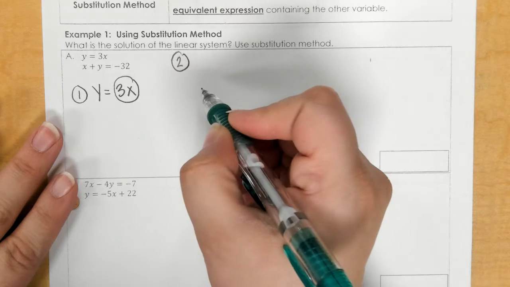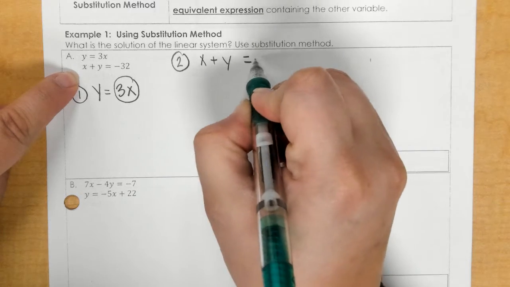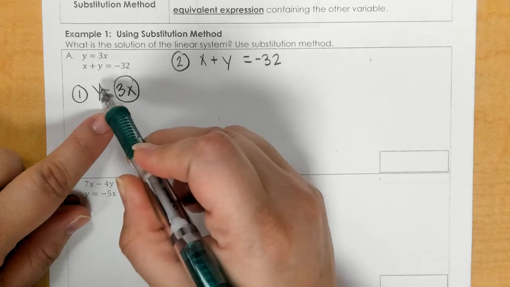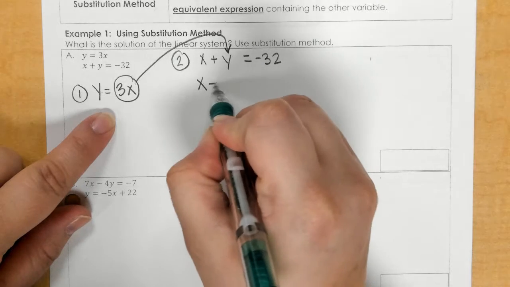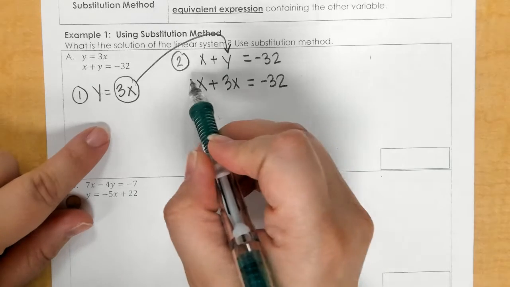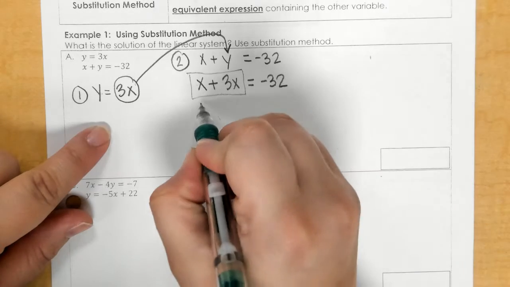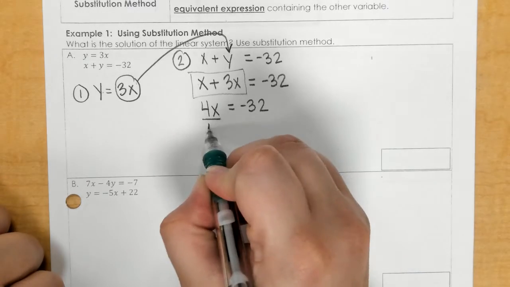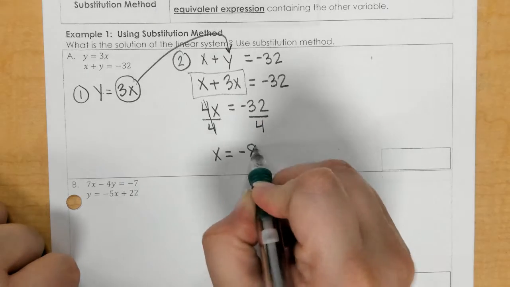Then in step 2, you use the equation you have not used. So in this case, that would be my x plus y equals negative 32. I plug the expression in for y in equation 2. So this goes in for y. So I have x plus 3x equals negative 32. Now, on this side of the equation, we can combine like terms. So 1x plus 3x is 4x. Now you have a one-step equation, so I divide by 4. And x equals negative 8.